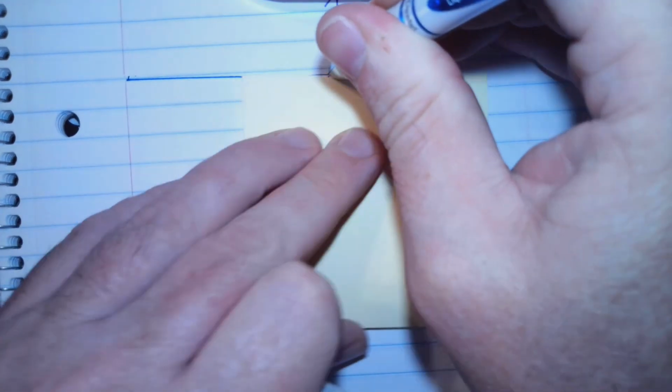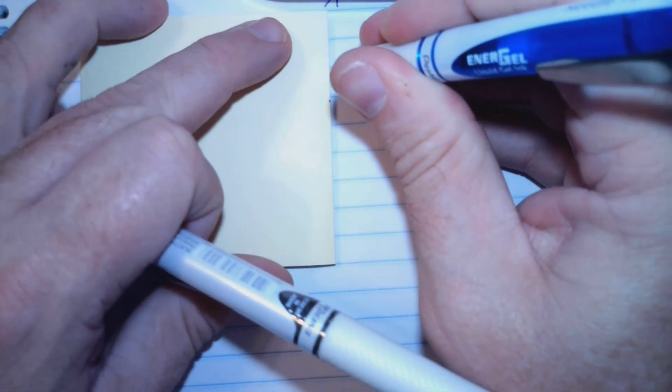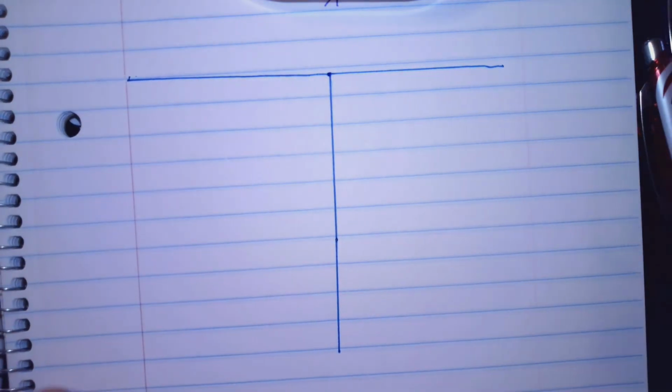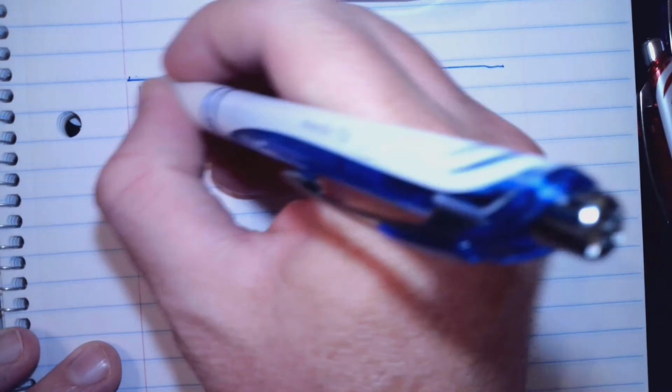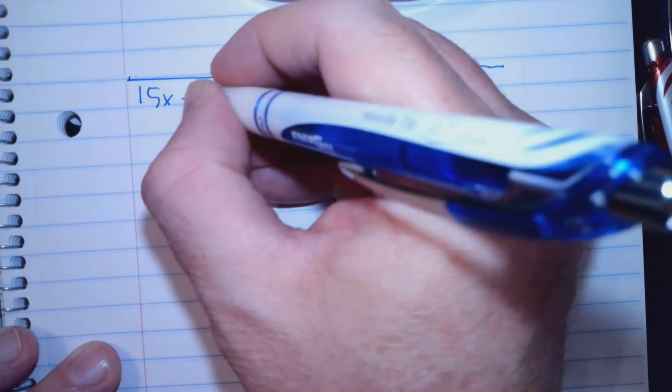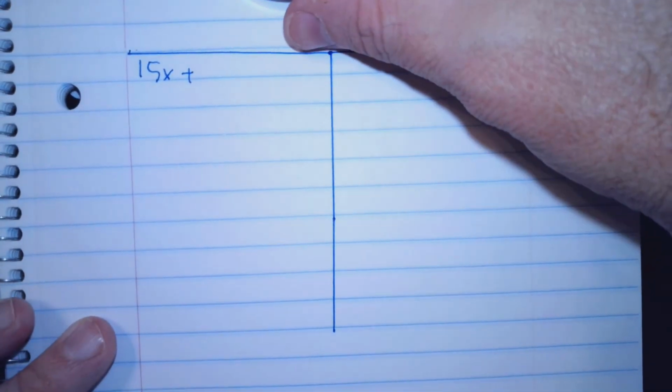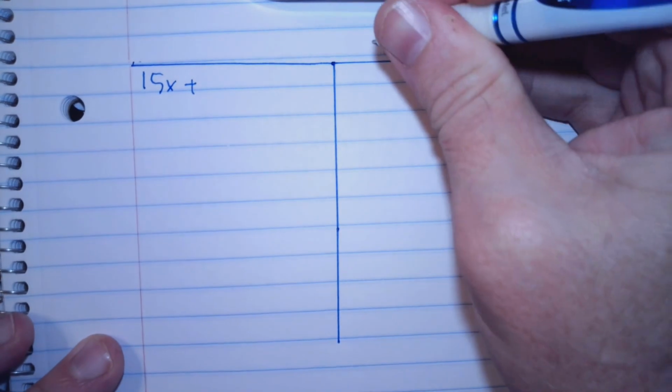So let me actually do the geometry way we're supposed to do this here. And so we're going to get that done again. I just made an algebra video, so I forget we're supposed to do it slightly differently. 15x plus 22 equals 7x plus 62. Prove x equals 5.